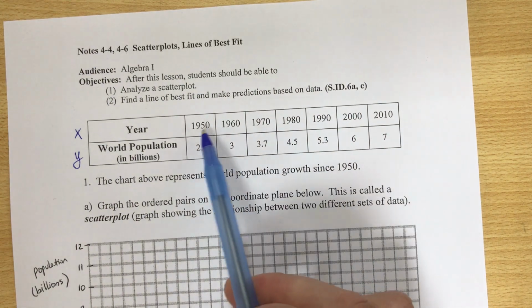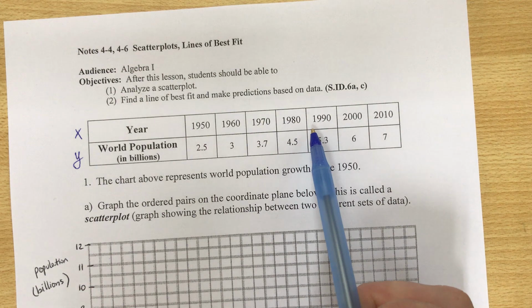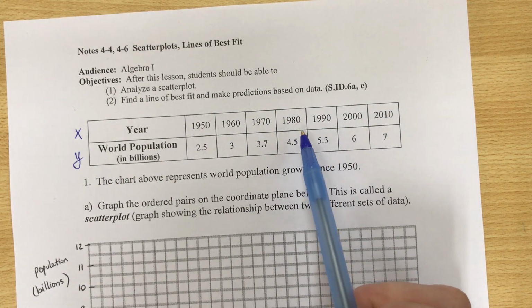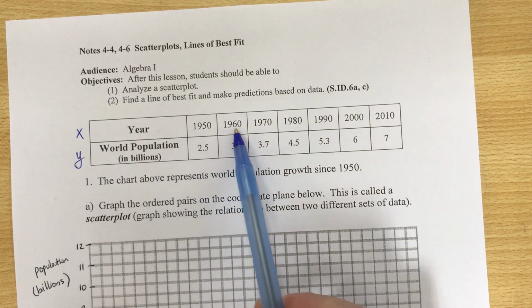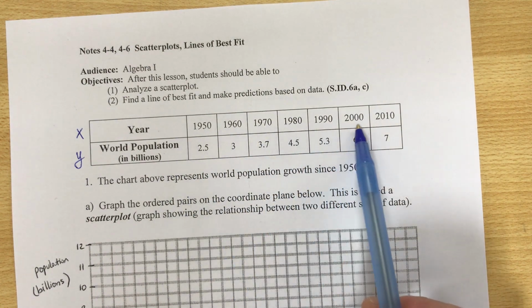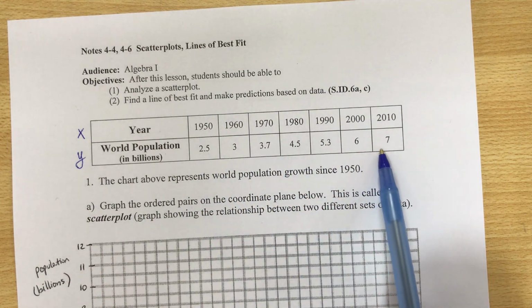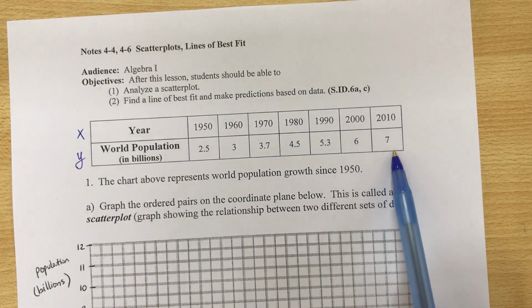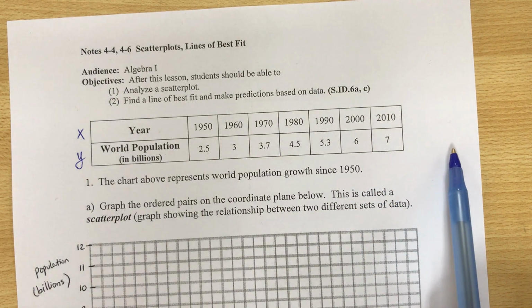And one of the things that we like to do with data is we want to look for trends. Is something happening with the data? Is there a relationship between these two variables? And one thing you might notice is that as the year increases, the world population is also increasing. So that's kind of interesting. That's a general trend. And the question is, is that going to continue?